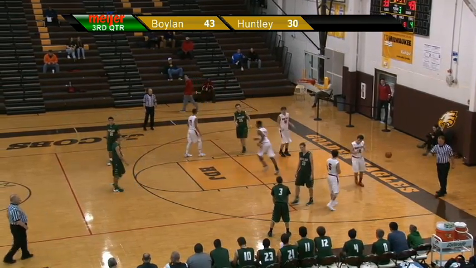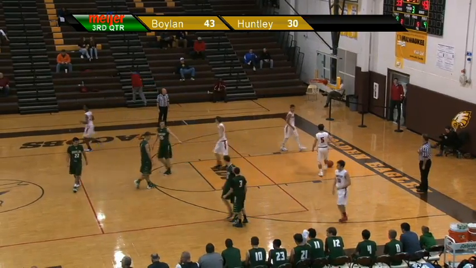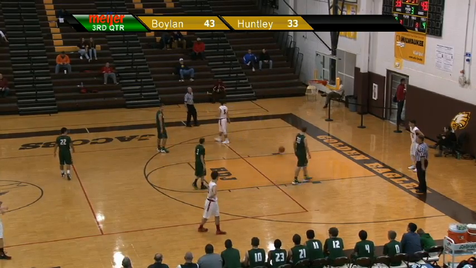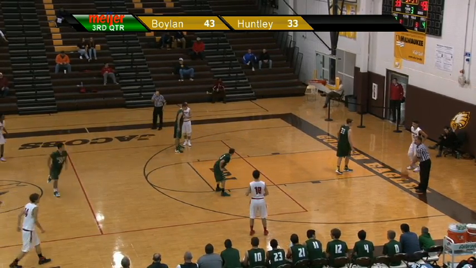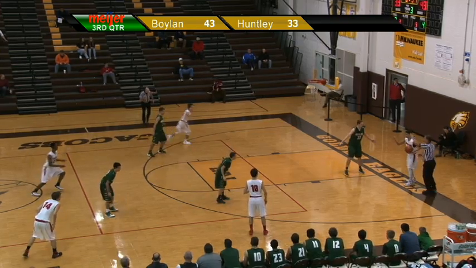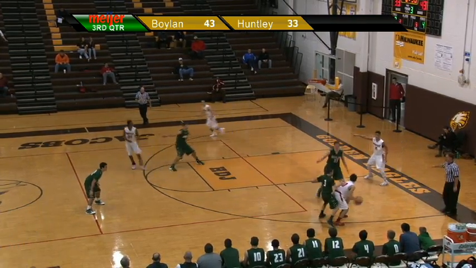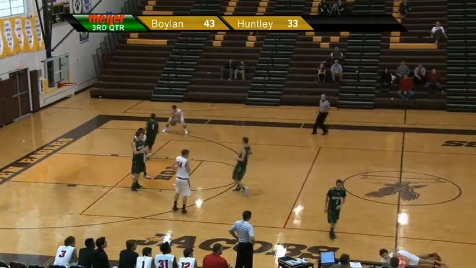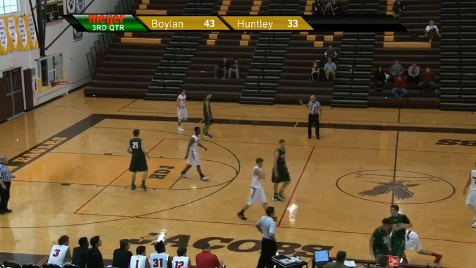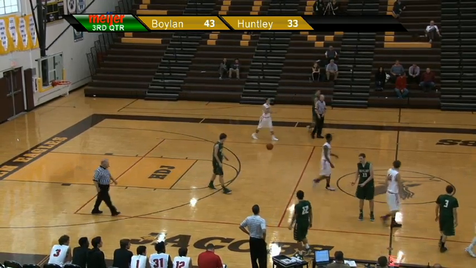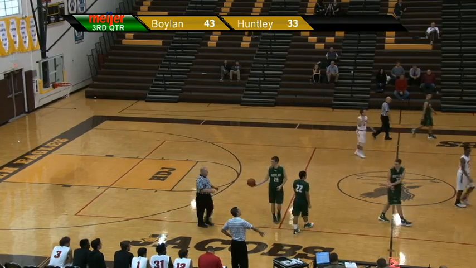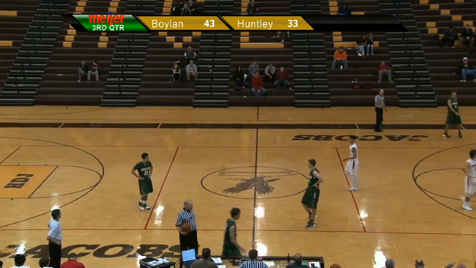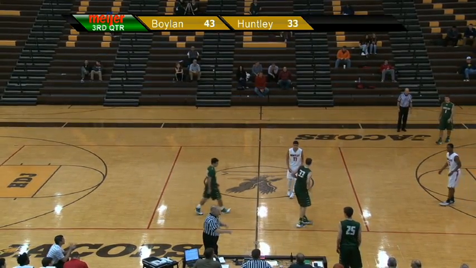And a pass inside goes out of bounds. So here by 10 with 3:39 now left in the third. Now the ball being inbounded successfully. The pass up ahead. And we have an offensive foul going the other way. The guilty party will be Matt Sang, who's guilty of the offensive foul. Roulette took the charge, and with 3:34 left, Boylan's basketball with a 10-point lead.